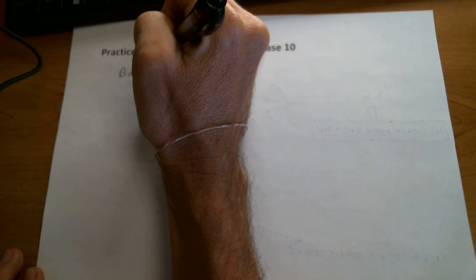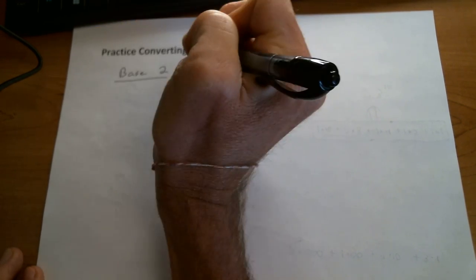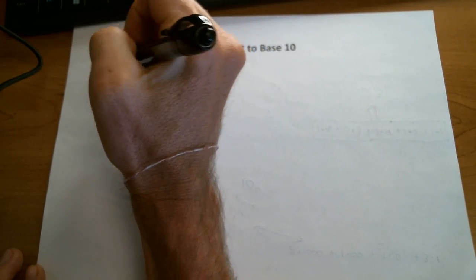All right, so let's practice doing some of these. What I'm going to do is write a bunch of numbers in base 2. You're going to pause the video, convert them to base 10, then check to make sure that you got the right answer. Now, in theory, could you just watch the video and not do it? Yes. How do you think that's going to go when you have to do this on a test?